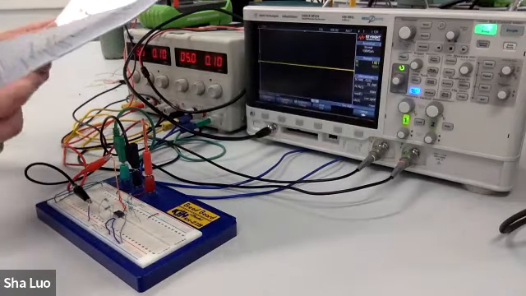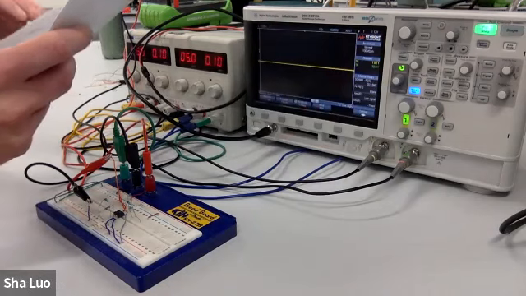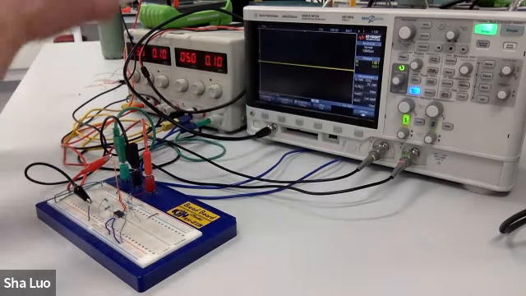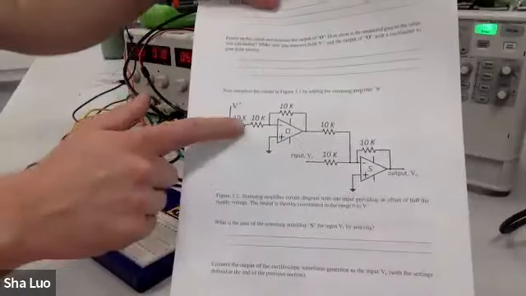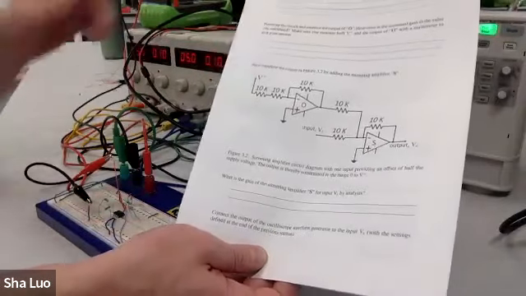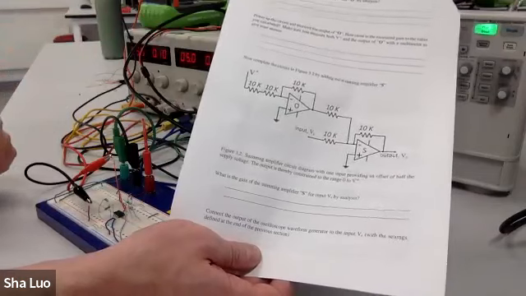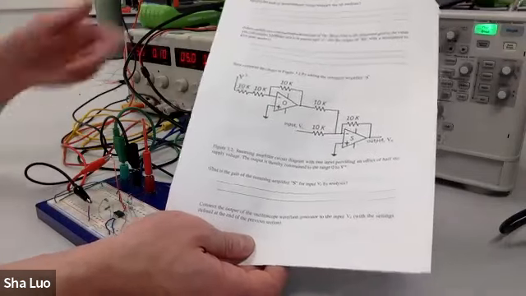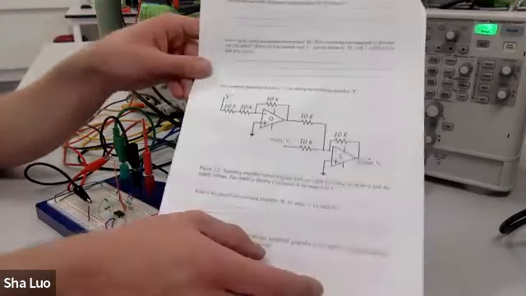The first circuit we are going to look at is the summing amplifier. So I've gone ahead and constructed this circuit here, which is our summing amplifier circuit. Note that there are a couple of questions here asking you to figure out, before you go and test this circuit, what should the inputs and outputs be?